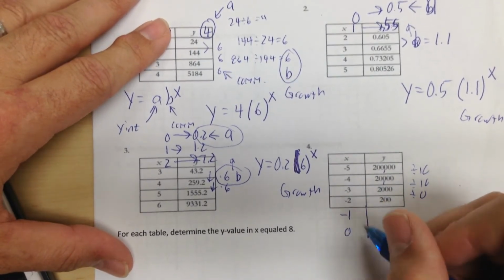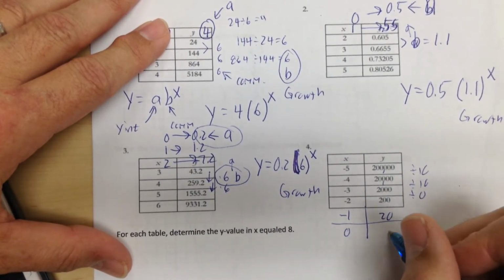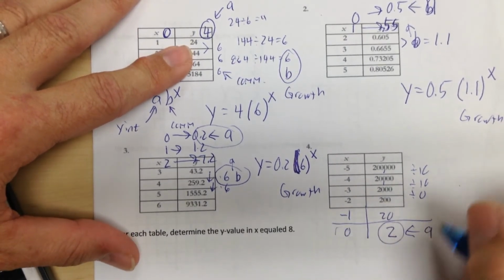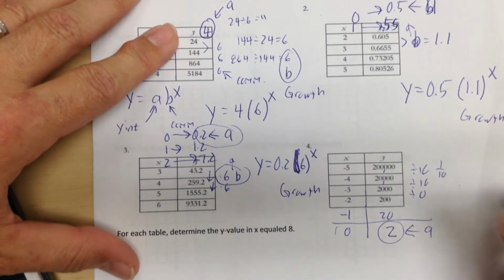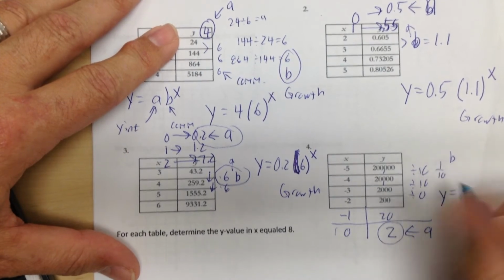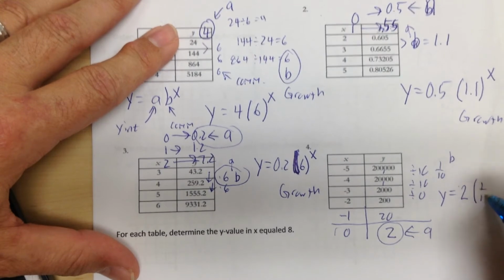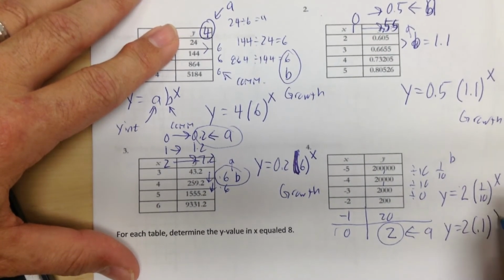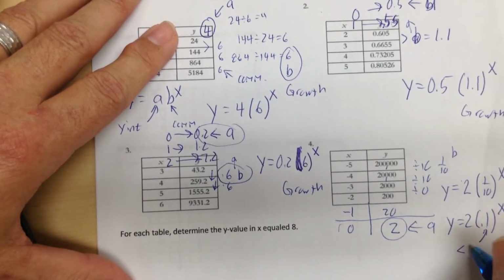If we divide it by 10 again, we can do this in our brain. 200 divided by 10 would be 20. And 20 divided by 10 would be 2. So this right here would be my a term. My b would be 1/10, wouldn't it? Or 0.1. So I'm going to have y equals 2, parentheses, 1/10 to the x, or I could say y equals 2, parentheses, 0.1 to the x. Okay? And since this number is less than 1, it's a decay.